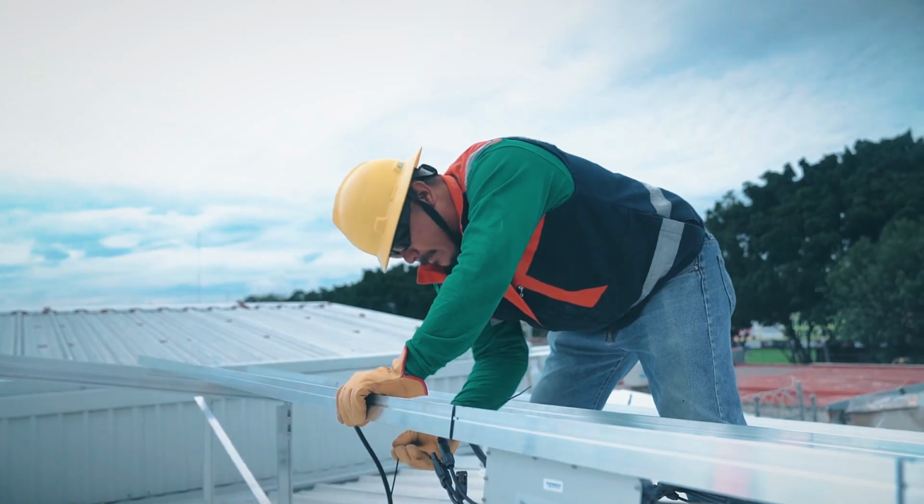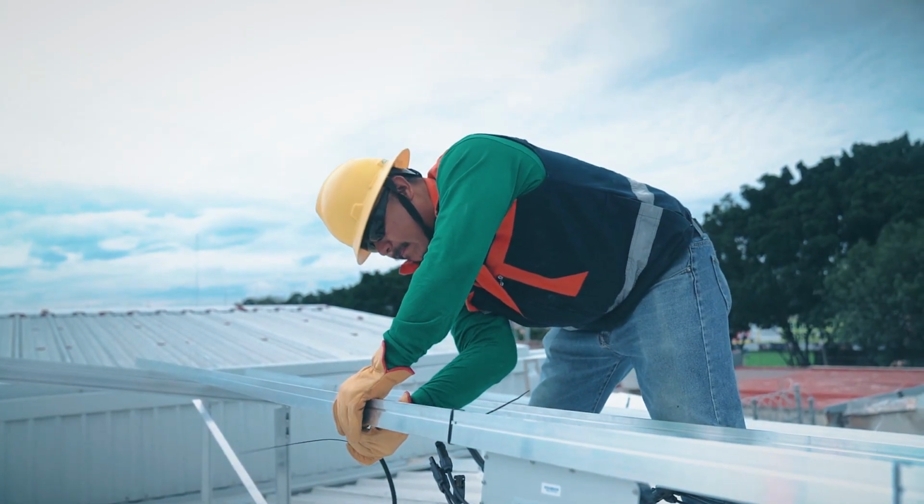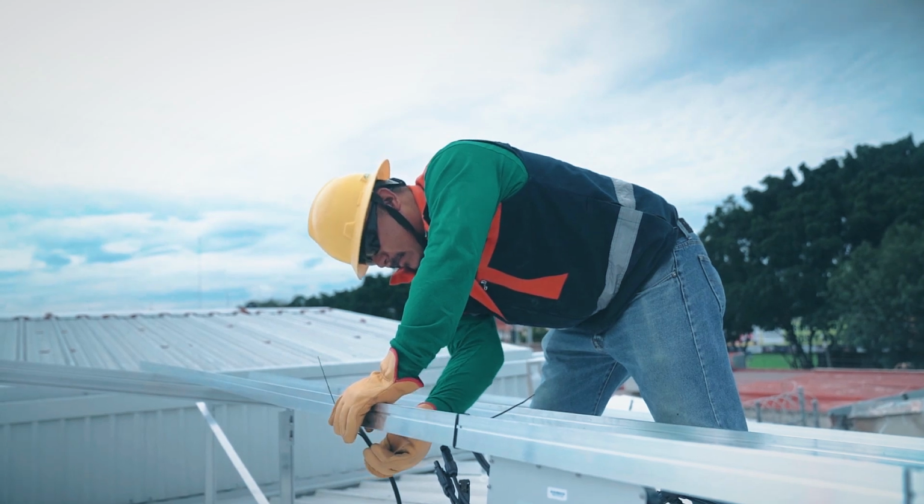Series connection reduces power loss due to long-distance transmission due to higher voltage. Ideal for unshaded areas, series connections are usually more efficient in low light conditions.